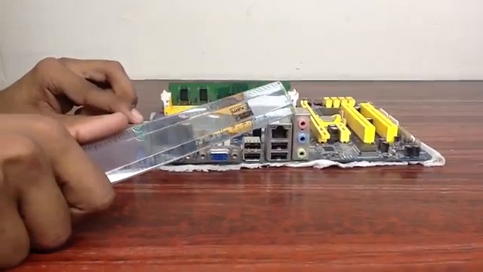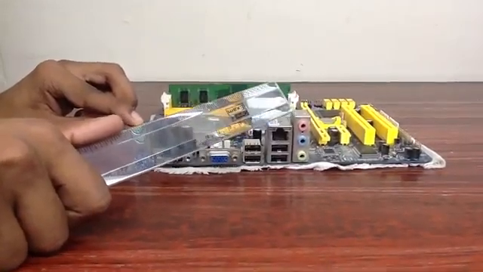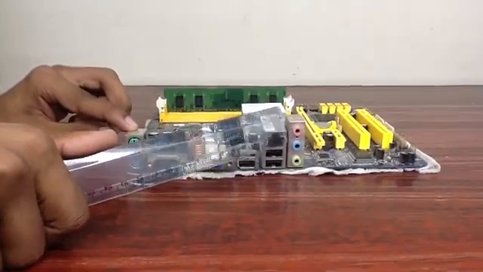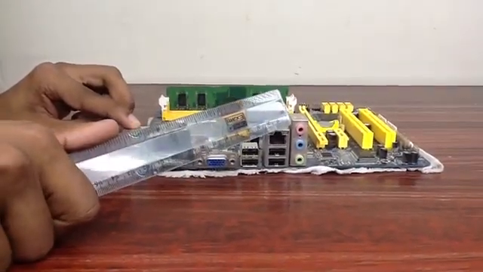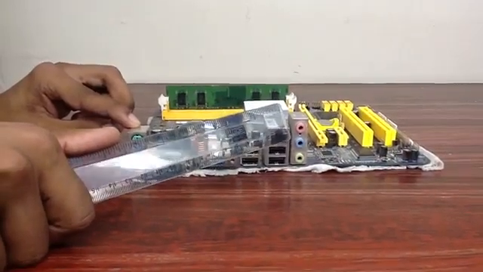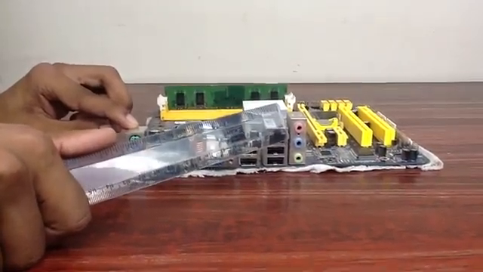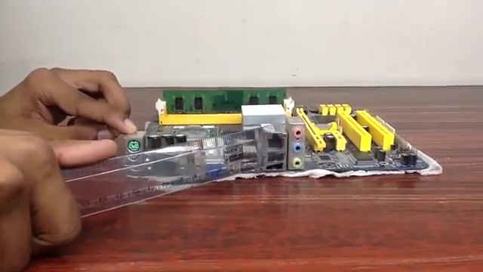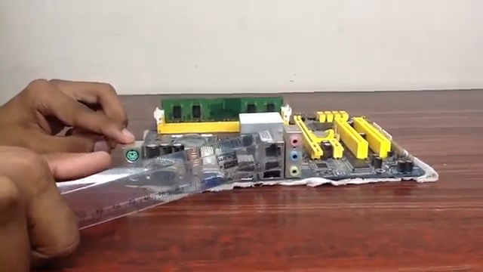And the next slot is the audio wire connection slot, which is a 3-port slot, of which the first slot is for mic, the second slot is for headphones, and the third slot is for other audio connections.